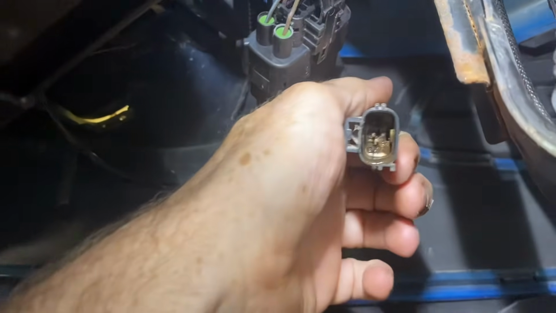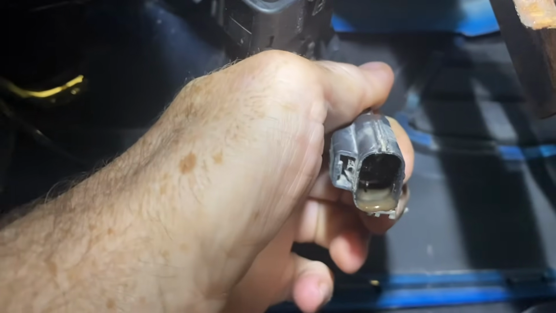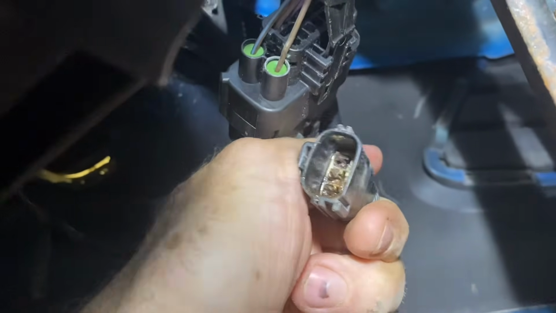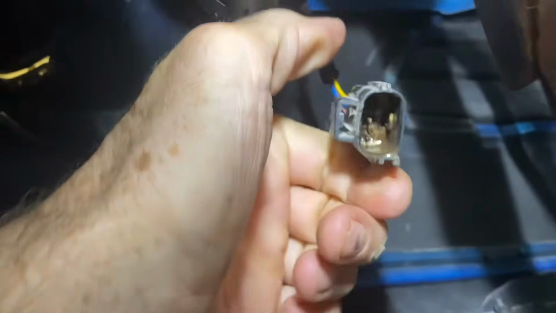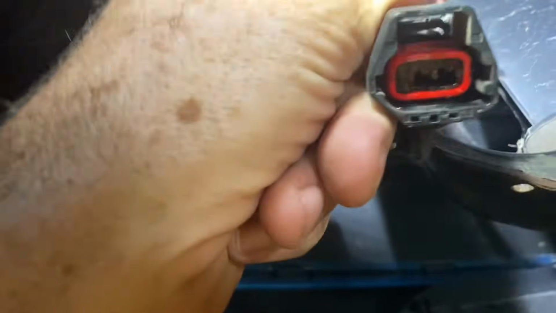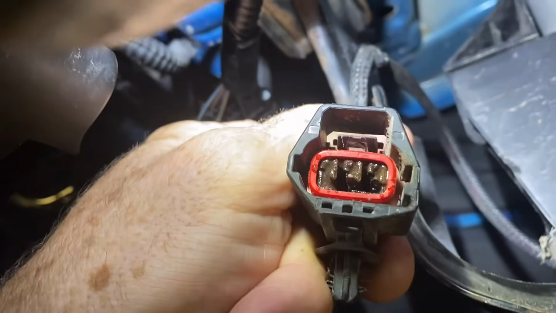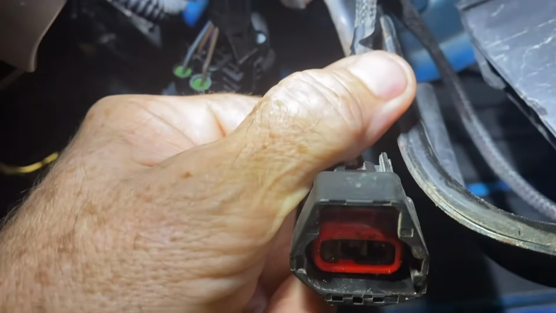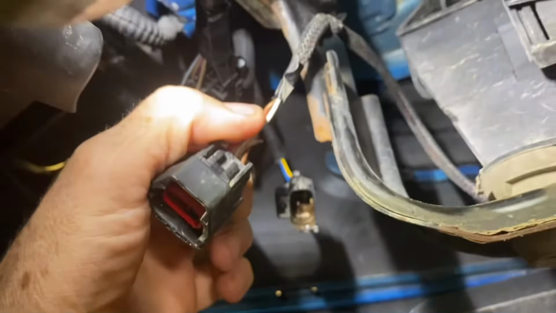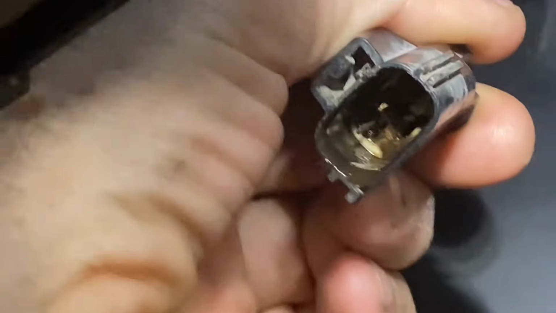The pins in the connector are just completely gone. This thing is full of water. It's got rust in it. The pins are completely rusting away. And the female side of the connector is even worse. The pins are almost completely corroded away in it. I'm not sure how it was ever making connection or working.